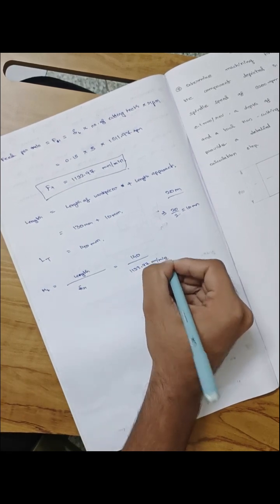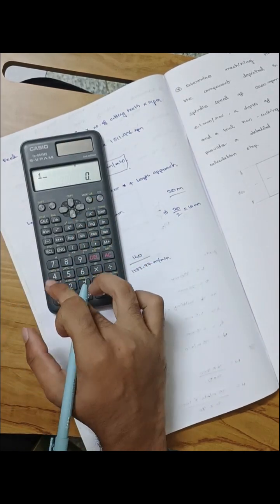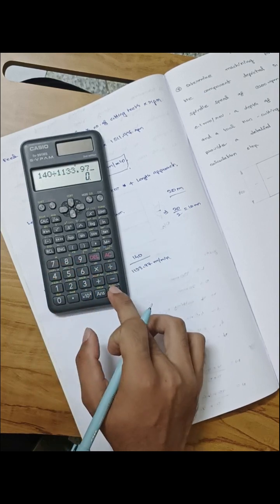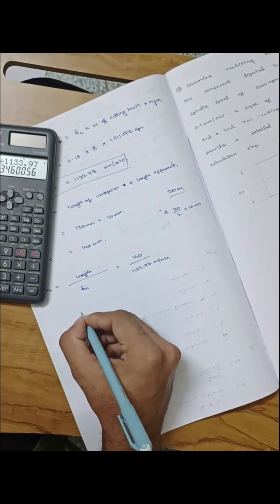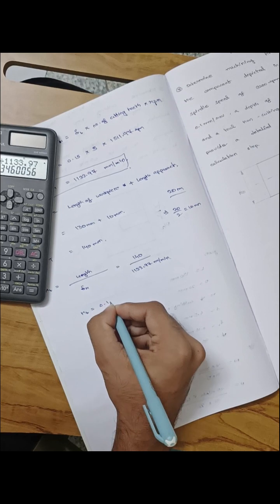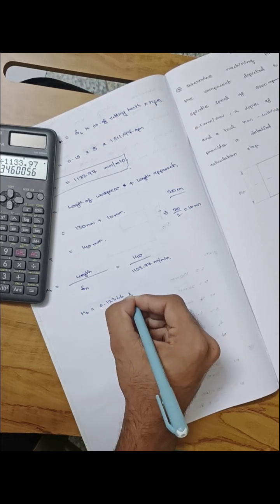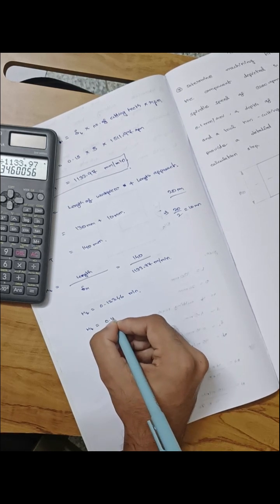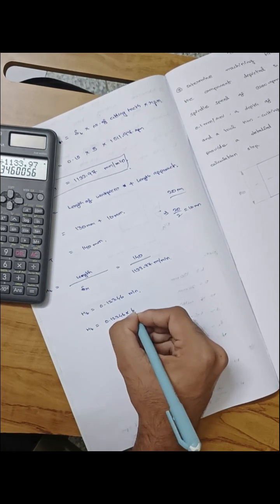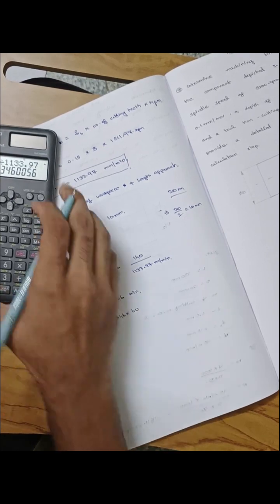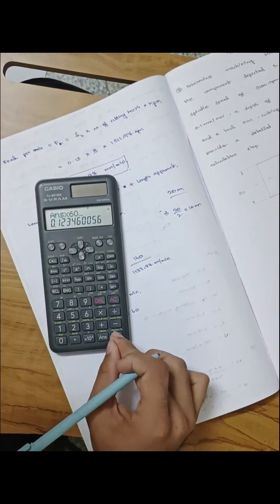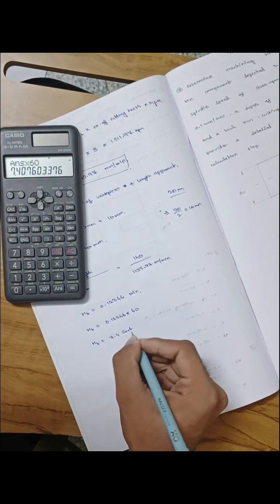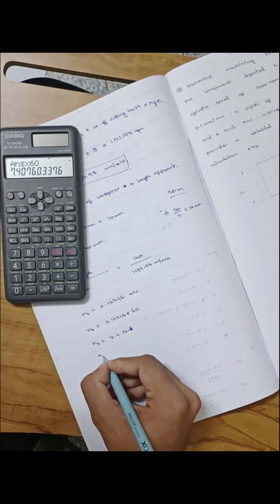After calculating, we get the machining time equal to 0.12346 minutes, which we have to convert into seconds by multiplying this value by 60, which is 7.4 seconds. Machining time is approximately 7.5 seconds.